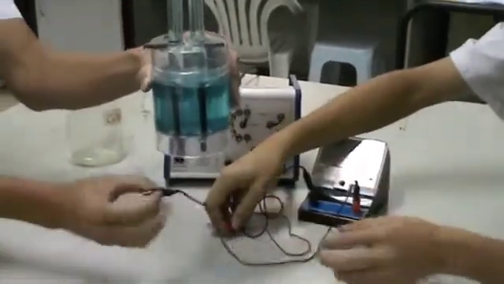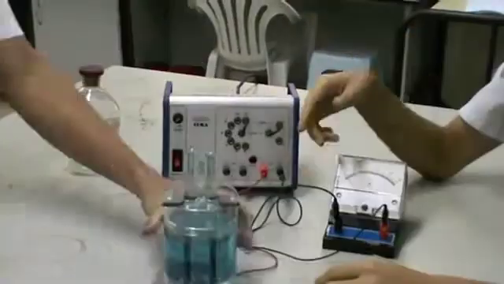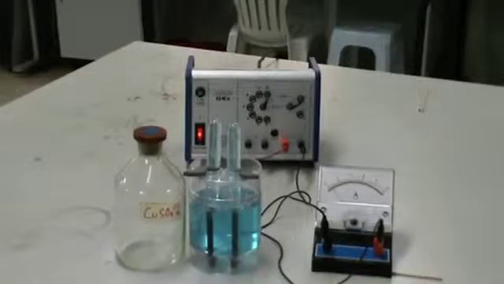Then connect the electrolytic cell to the electric source using the crocodile clips. The switch is turned on. This is the overall setup of the apparatus.